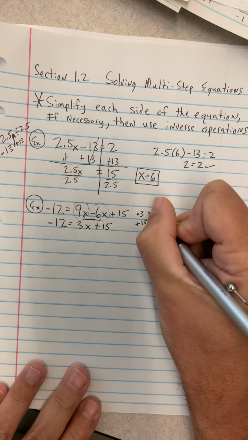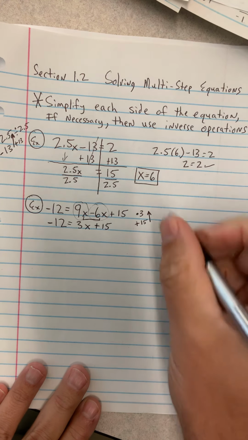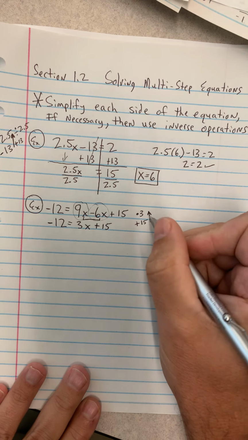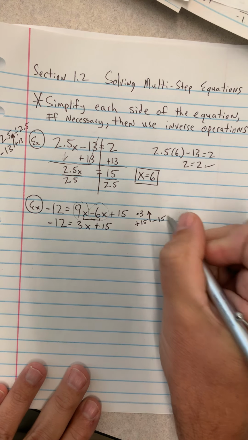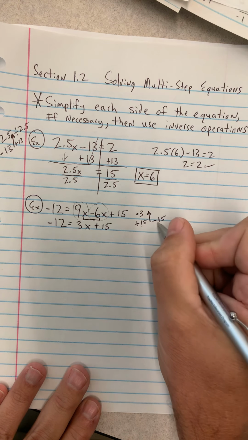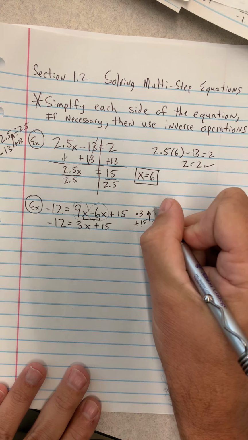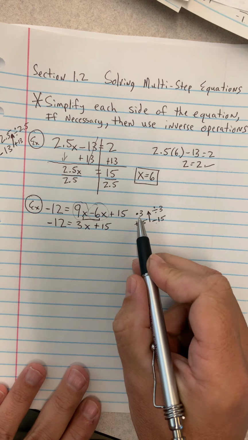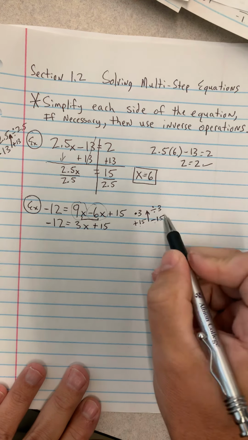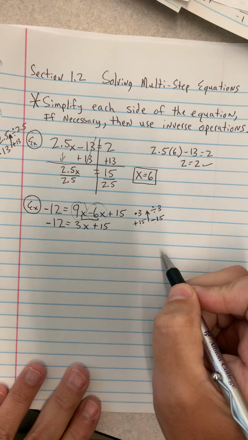You need to reverse those in order to get x by itself, which means my steps will be subtract 15 because the inverse operation of addition is subtraction, and divide by 3 because the inverse operation of multiplication is division.